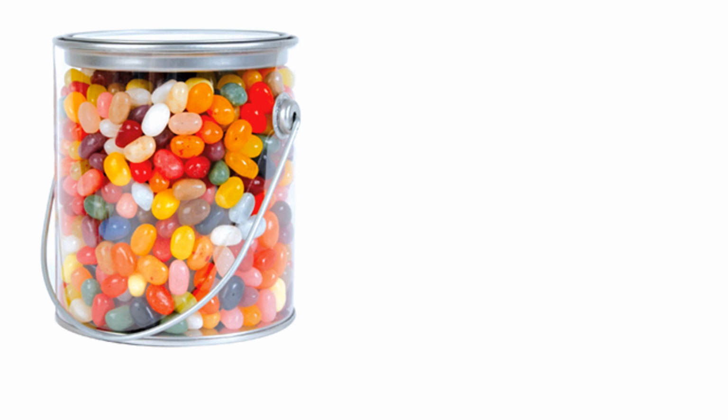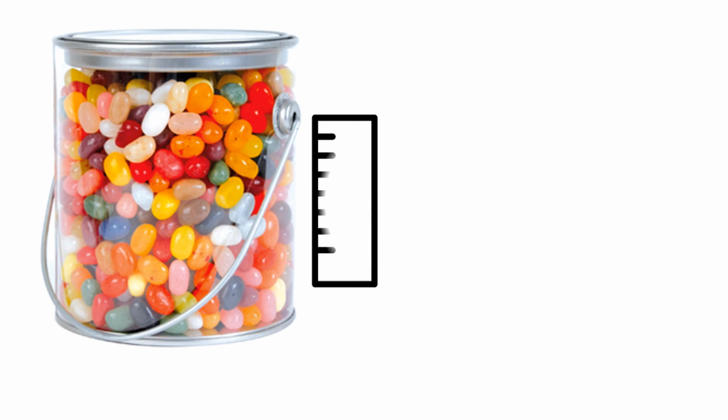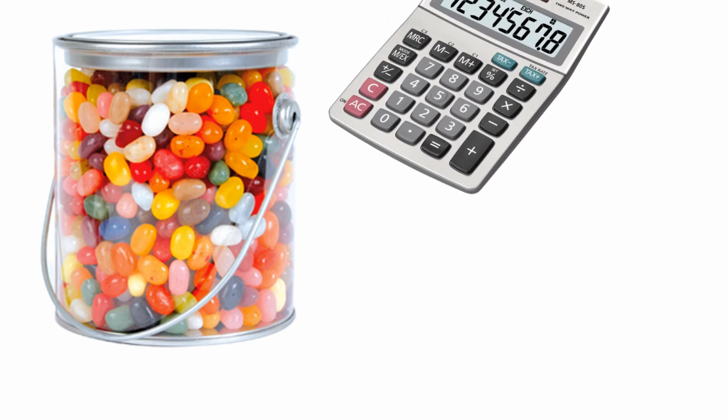And what about those jelly beans? How many jelly beans do you think are in a cubic inch of space? And what is the volume of the cylindrical jar? If you know these two quantities, you can make a decent estimate of the total number of jelly beans.